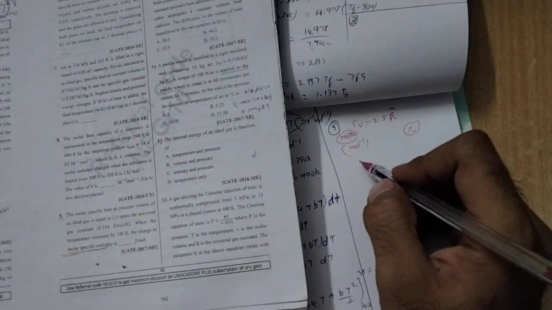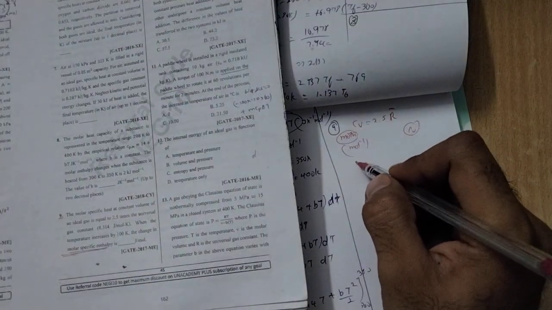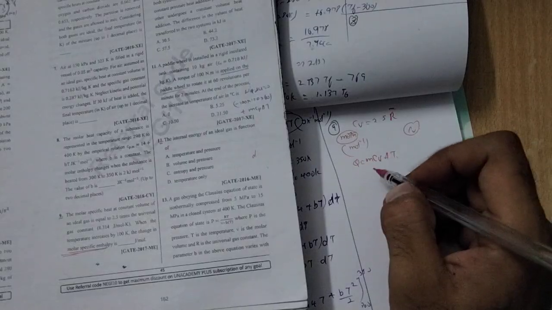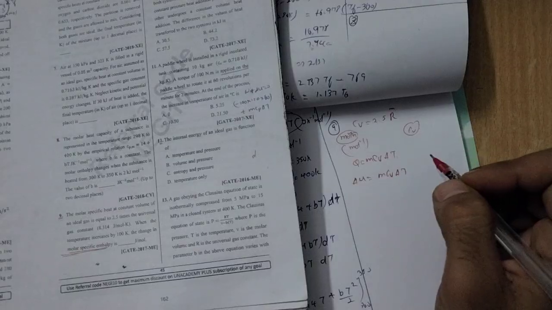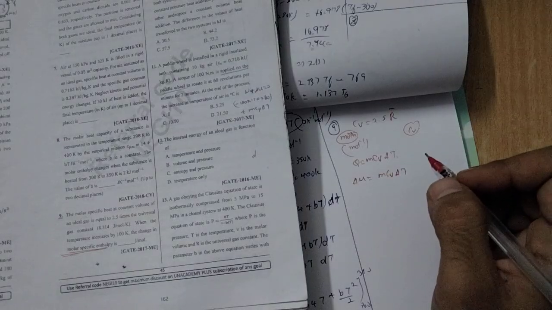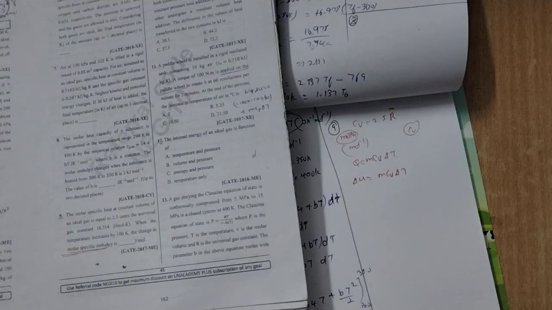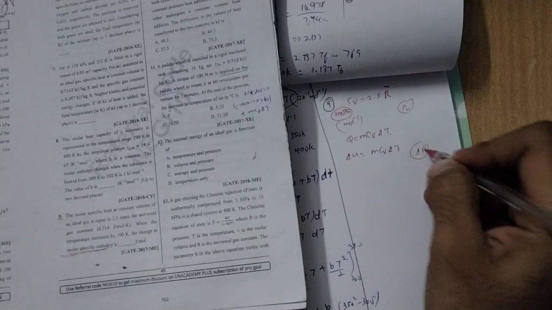So Q equals m Cv delta T, so change in internal energy equals m Cv delta T. They're asking for the molar specific enthalpy, okay, they are asking for delta H.